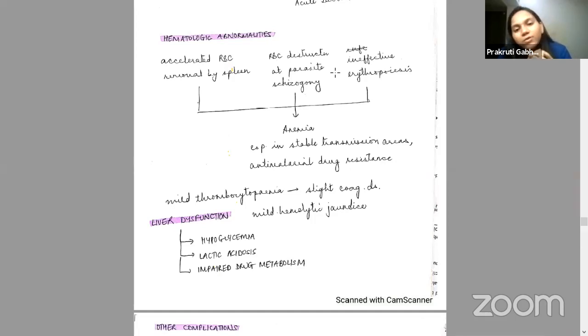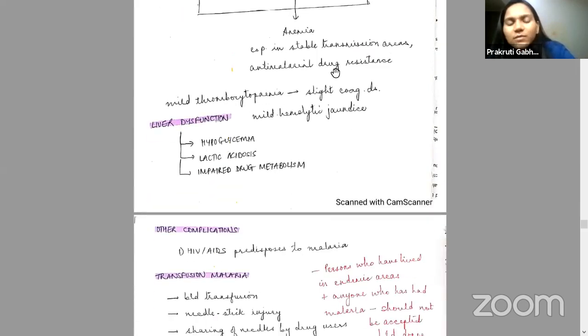Now you see mild hemolytic jaundice, and like we've already seen, it contributes to hypoglycemia because it can't carry out gluconeogenesis. It leads to lactic acidosis, and there's also impaired drug metabolism. So whatever drugs you give in malaria cannot be metabolized properly because there's liver dysfunction.